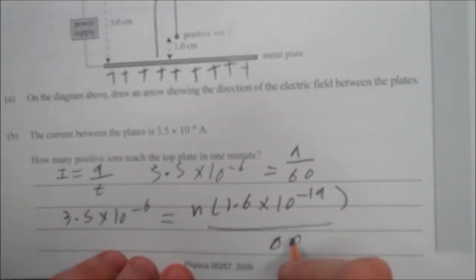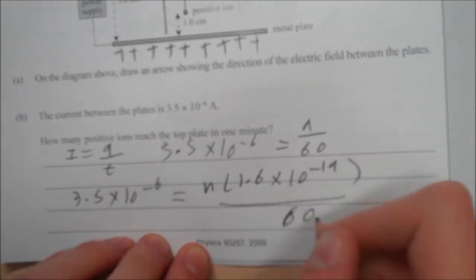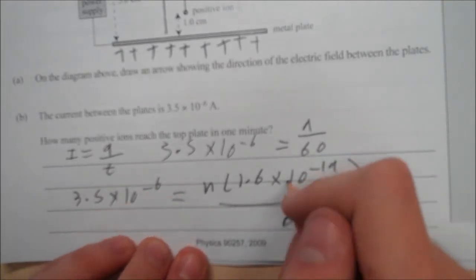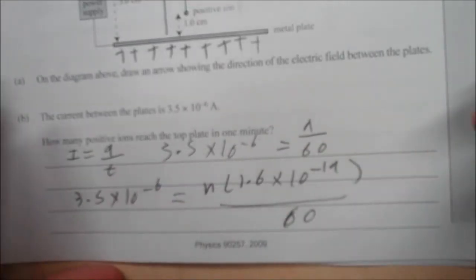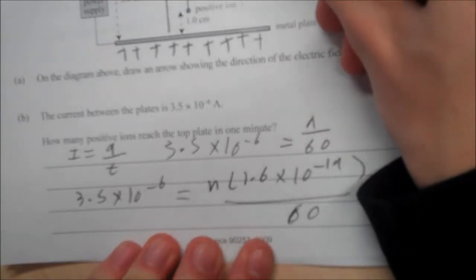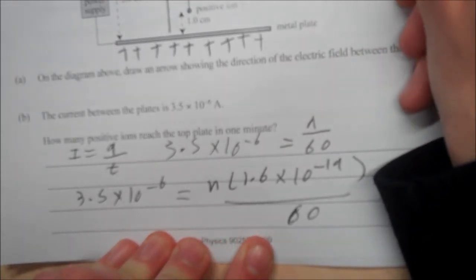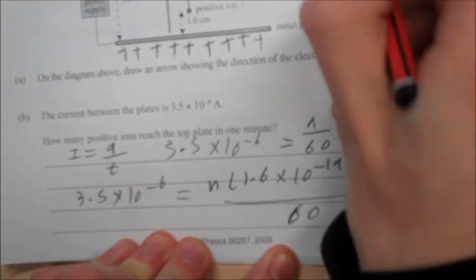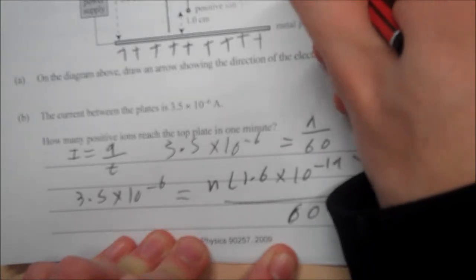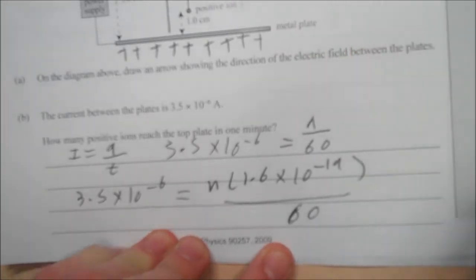So if we rearrange this, we can multiply both sides by 60 to get rid of this, and then we can divide by this, or we can just divide by this in one go. But we'll end up with this, so it'll be 3.5 times 10 to the negative 6, and we just need to put this into our calculator here.